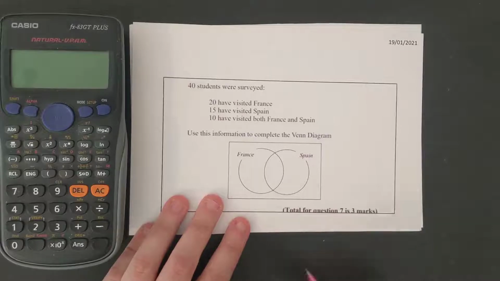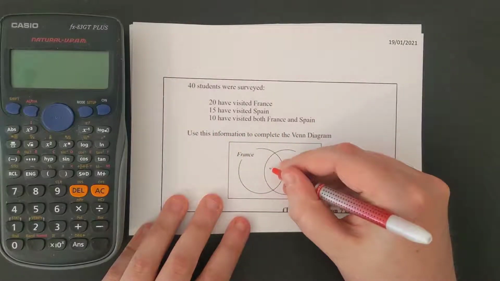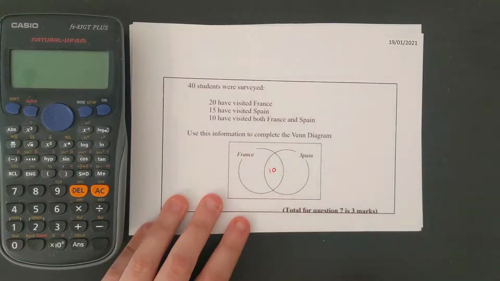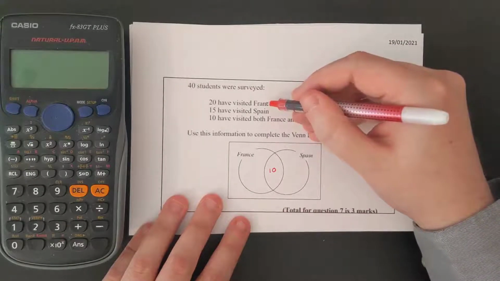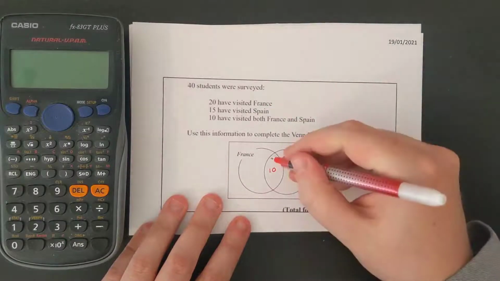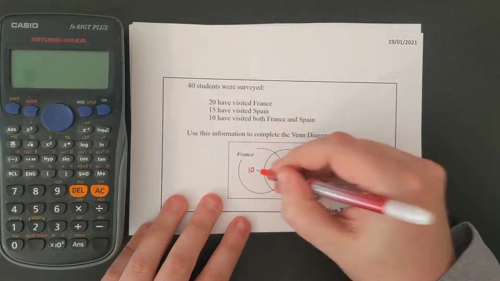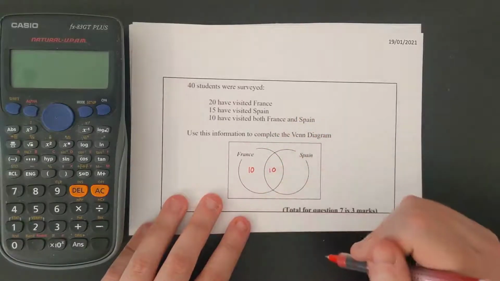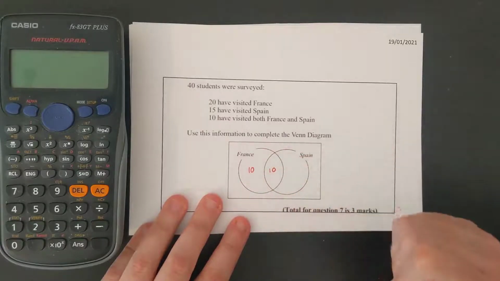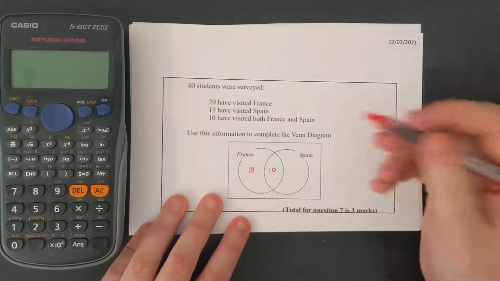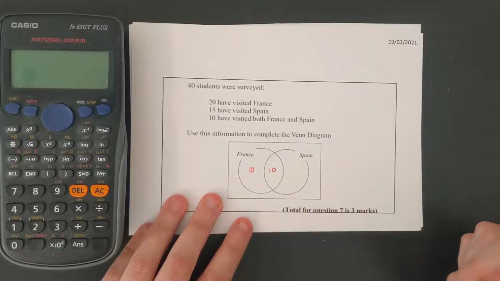And indeed, what's going on there is that we know that 10 have visited both France and Spain, so there are 10 there. And we know that in total, 20 have visited France. So that means this entire circle must contain 20 people. So that means 10 must have visited just France, meaning in total 20 have visited France, or France and Spain, which counts as visiting France.